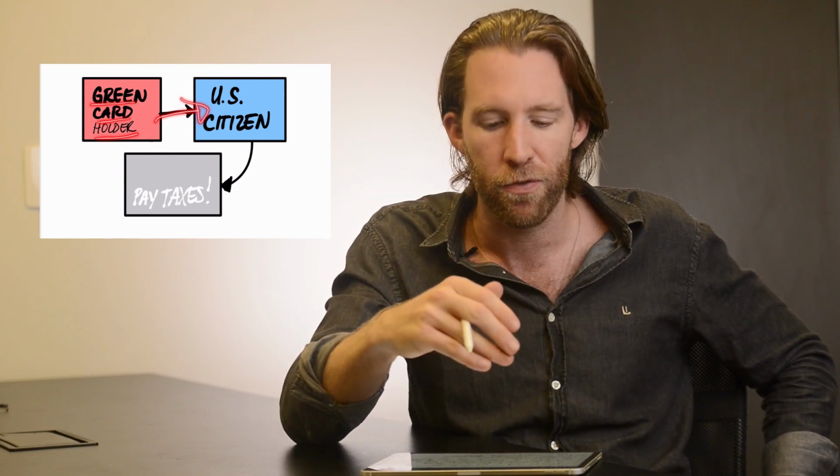If you are a green card holder, you are essentially the same as a U.S. citizen. A lot of times, if you get your green card abroad, the day that you fly into the United States is your first day of being a U.S. tax resident, so everything needs to be done before that day.